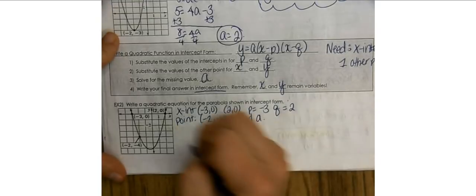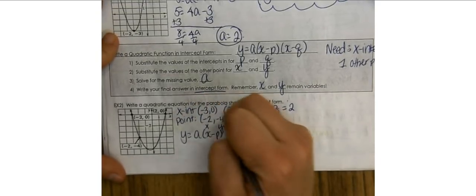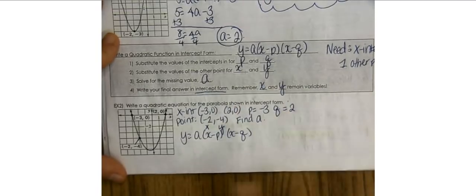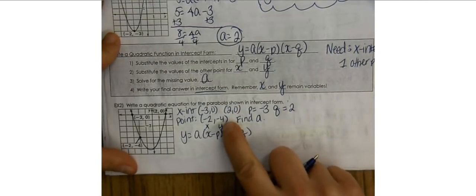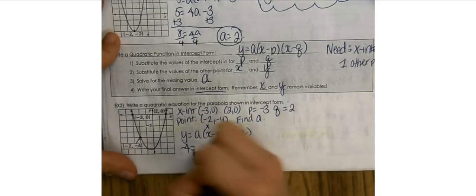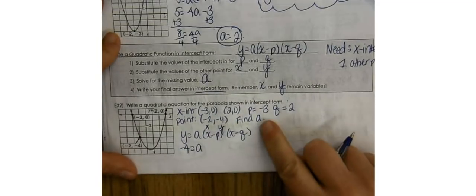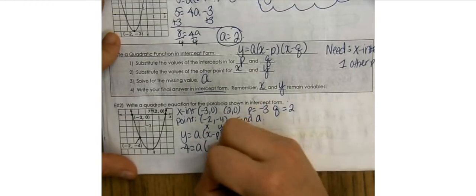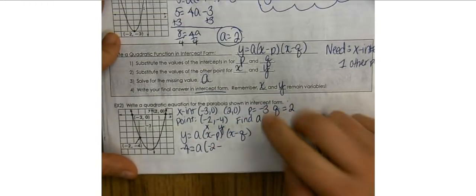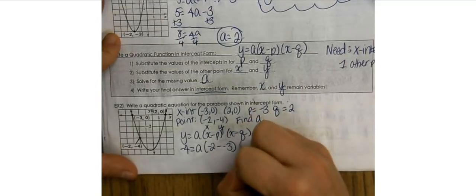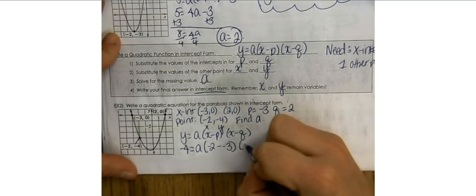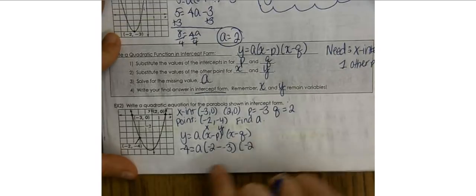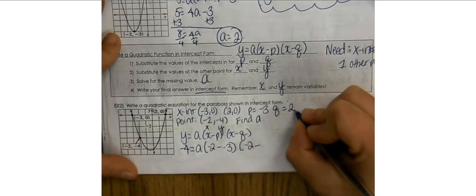So I'm plugging this into y is equal to a times x minus p times x minus q. My y value in this case is -4, so I'm going to write -4 equals a, that's what I want to find, times x is -2, minus p, so that's minus -3, times x, which is -2, minus my q value, which is 2.